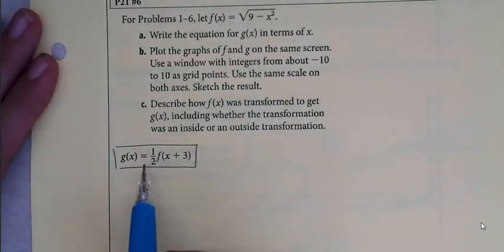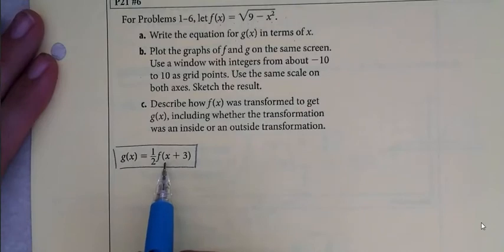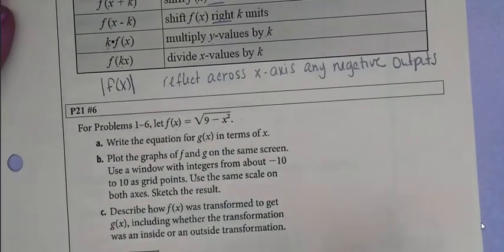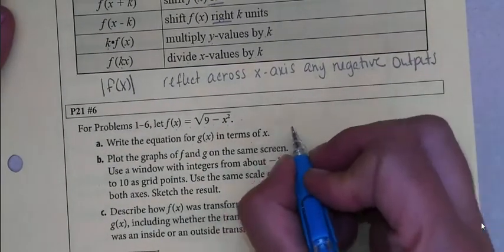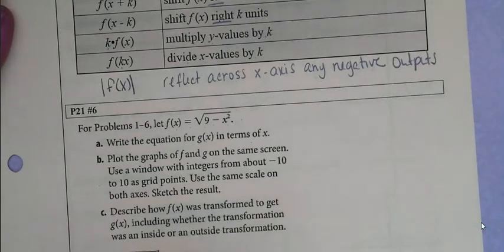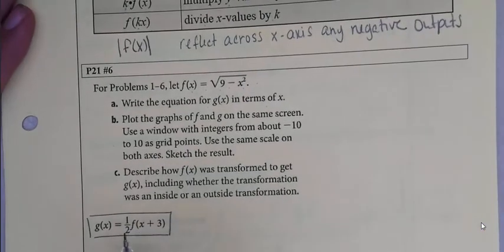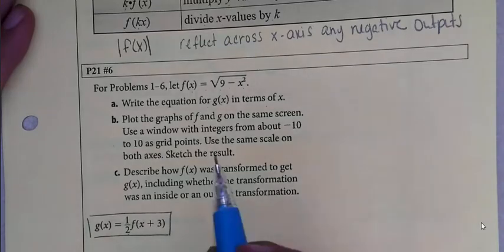Okay, so notice that this is in terms of f of x. So we're going to come up here. I'm going to do it right next to it, okay? So I noticed that I multiplied the entire graph by 1/2, right? I'm multiplying the entire function by 1/2. Okay, and then I'm taking my x and I'm adding 3 to it.